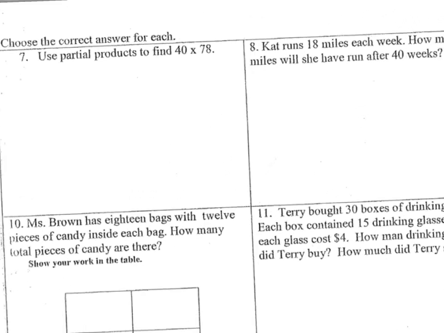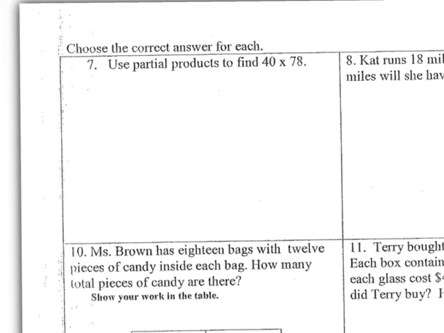Alright, now we're looking at the next page. So let's go ahead and go to number 7. We need to use partial products. So we have 40 times 78. So you have to do your 8 times 0, which is 0.